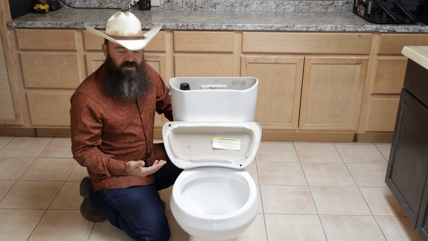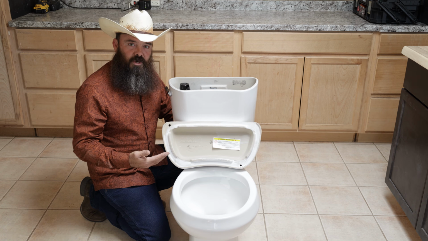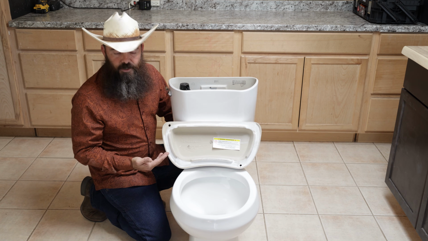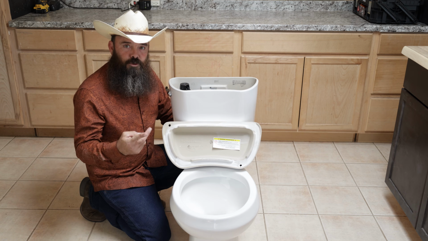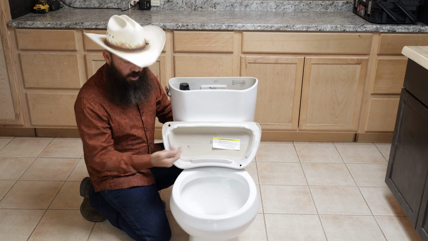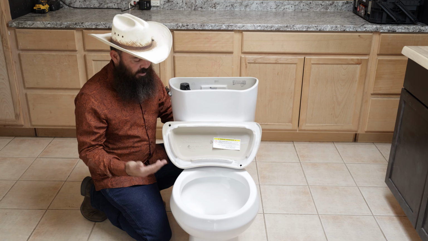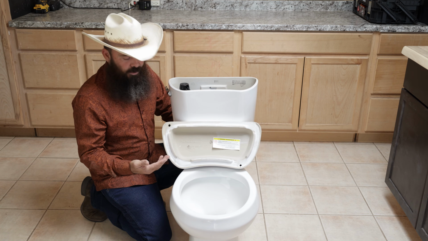Now let's talk about pricing real quick. I'm typically going to charge a $125 trip fee every time I have to go to the property. This one's going to take 2 trips. The first trip is going to be to get the code off of the lid, and the second trip is going to be to install the new lid after I get it ordered.